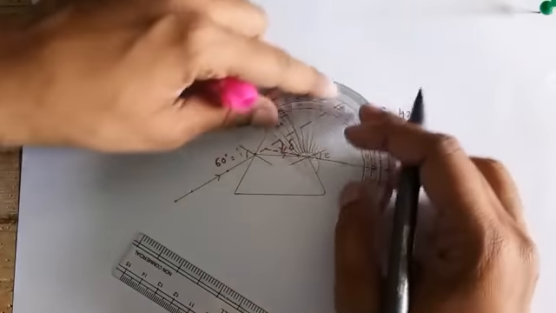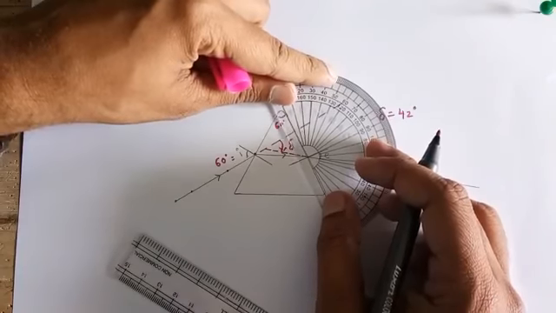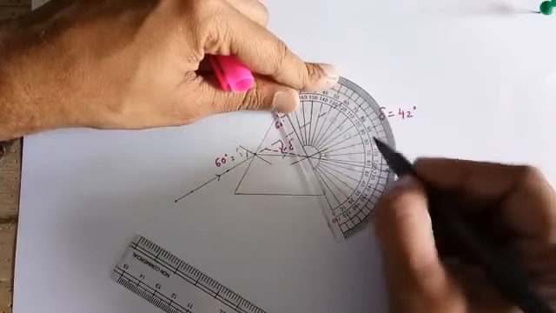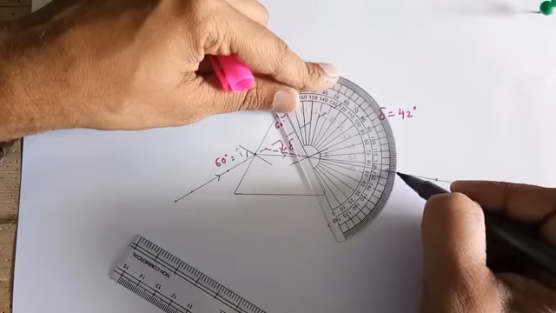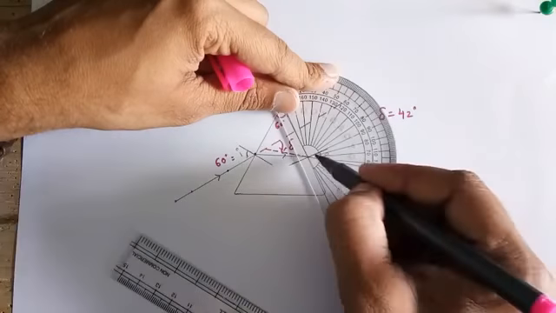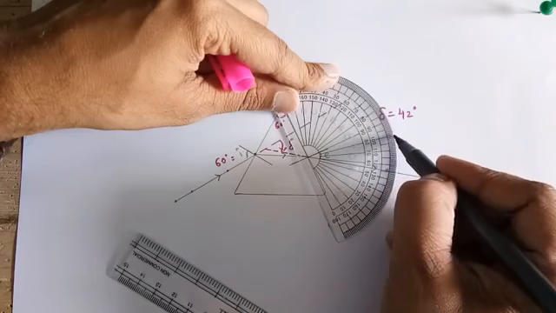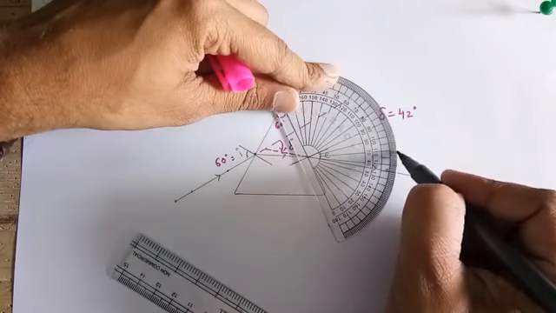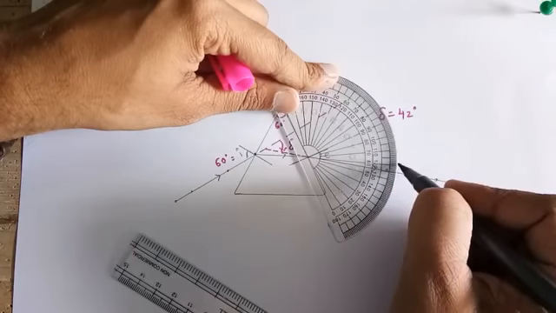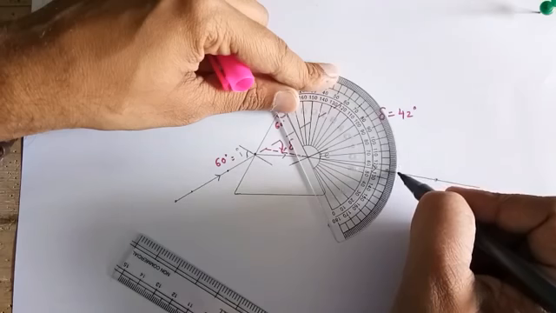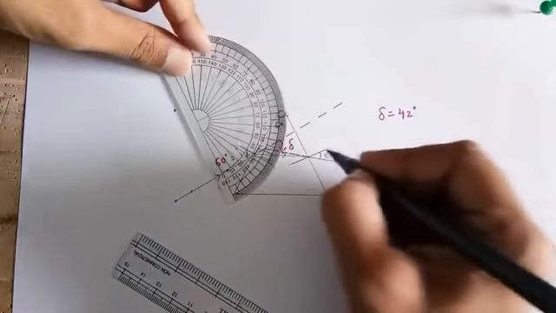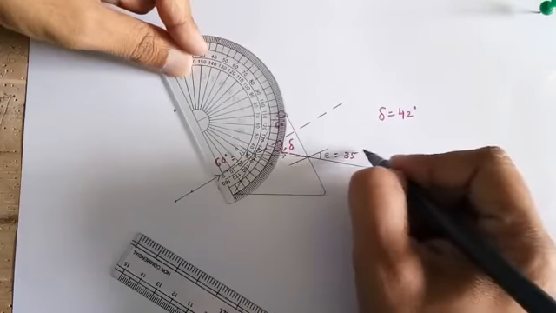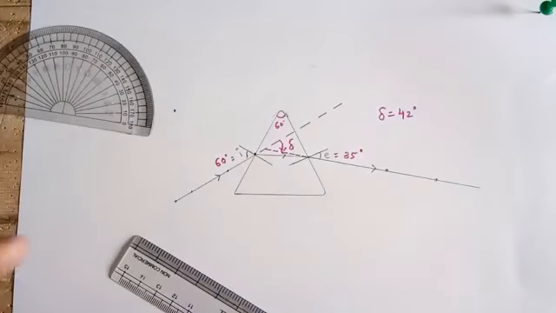Let me measure the angle of emergence as well. So angle of emergence with respect to the normal, 10 degrees, 20 degrees, 30 degrees, 40 degrees. You can see that from here 90 degrees, this is 10, 20, 30. Now I am mistaken, it is, yeah, 35, sorry, because these are the gap of 5. So this angle is 35 degrees, right?